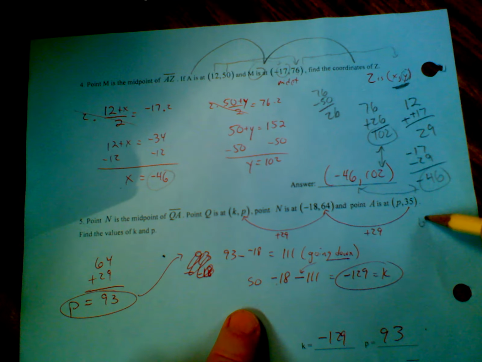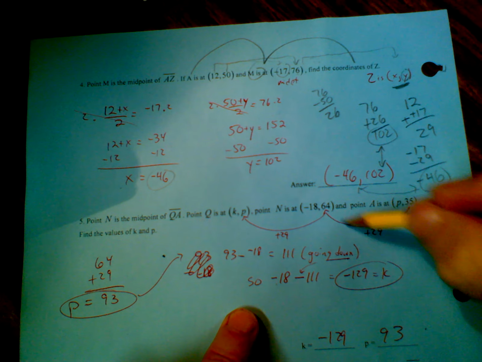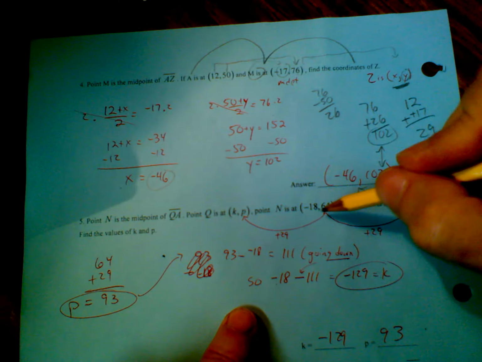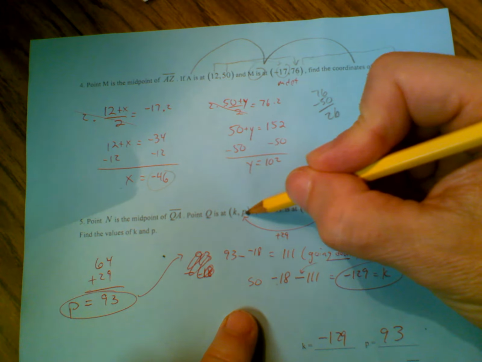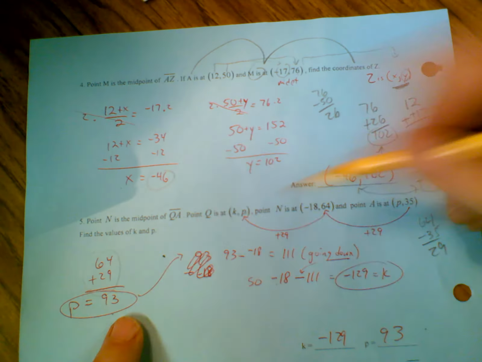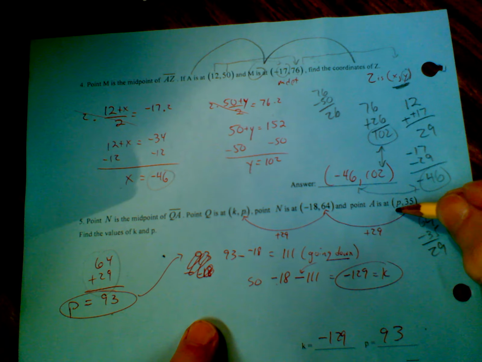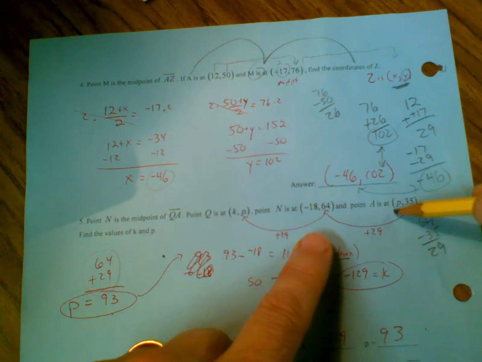Well, 64 minus 35 is 29 steps. And those 29 steps from the end to the middle are going up from 35 to 64. So now I've got to go up another 29 steps to get to the p-value. And I showed that work here, and there's the p-value. Then I put that 93 back in over here, okay? And I did the same thing.